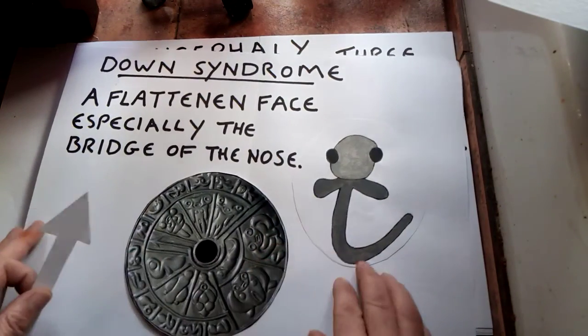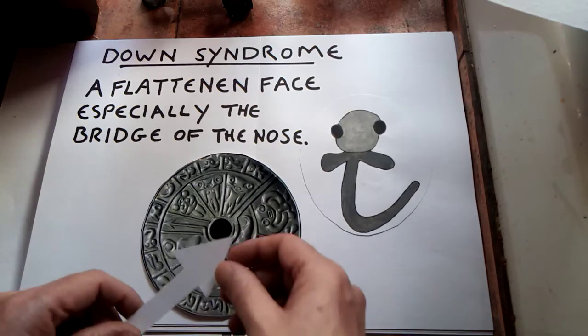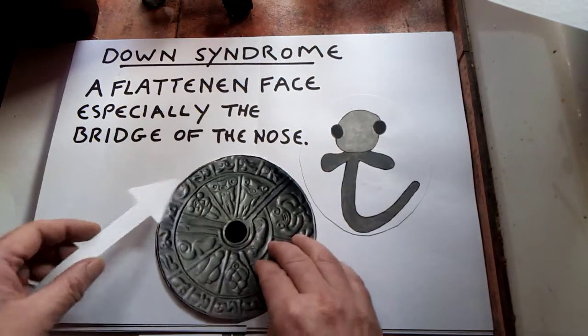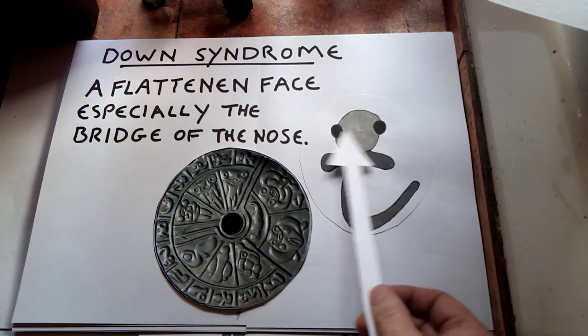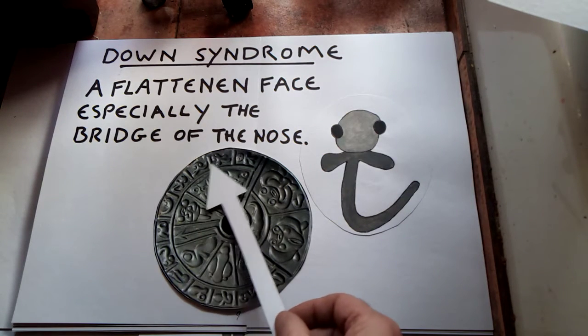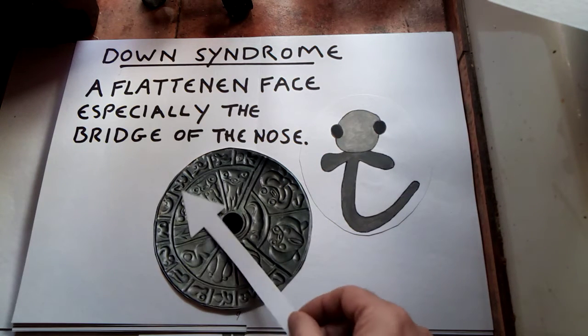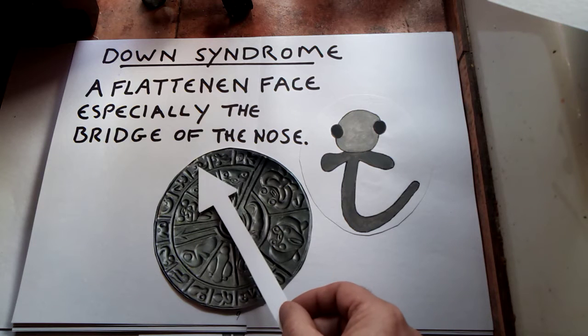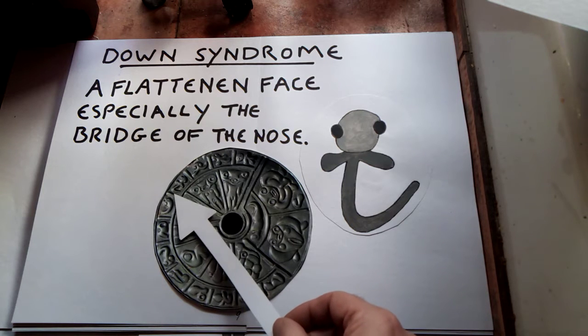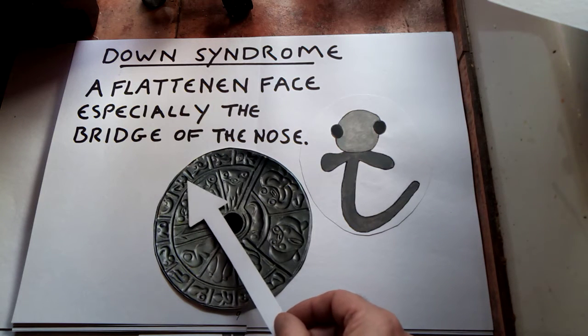And this one, Down syndrome. Again, you can see the distance between the eyes here, which isn't again on the others, just this one here. The eyes being to the side, where these eyes are at the side but they're facing forward. These ones, they are facing sidewards on.